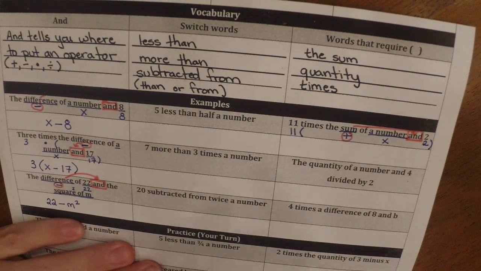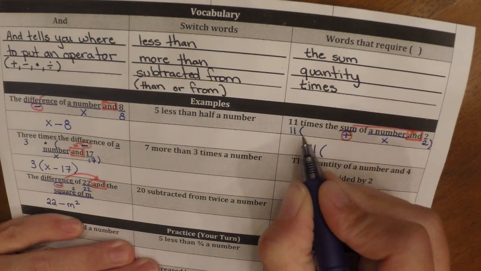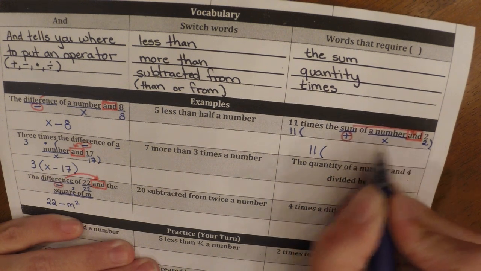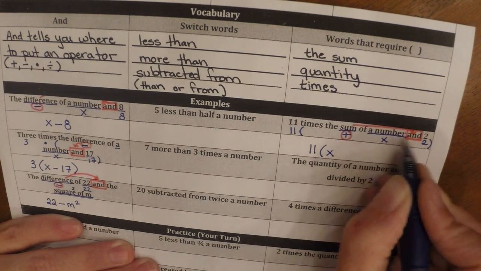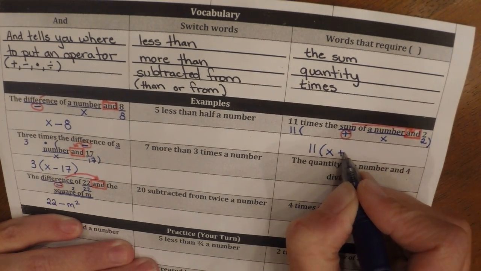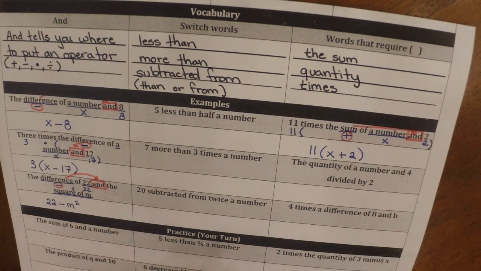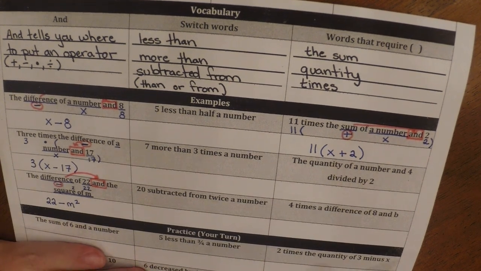So I have 11 parenthesis, then the next thing I would write is a plus, except that it moved over here. So the next thing I see is an x. So I do x, then my and, which is plus, and then my 2. So 11 times the sum of all of this. So x plus 2. Good. So we keep going.